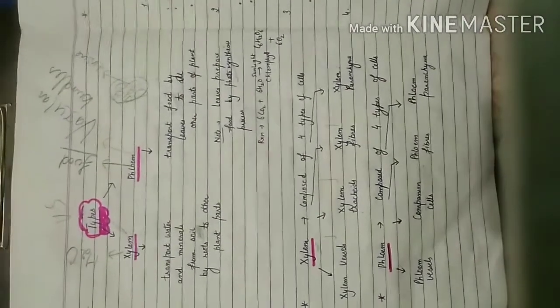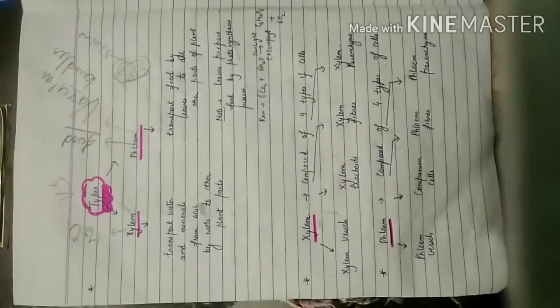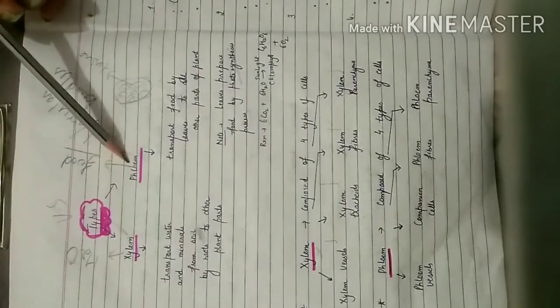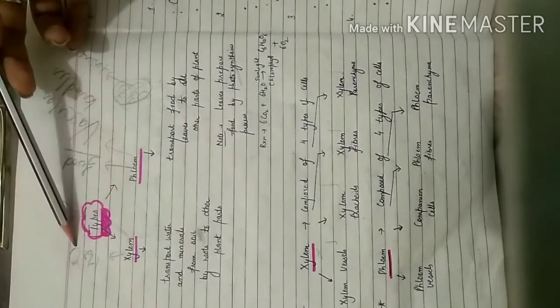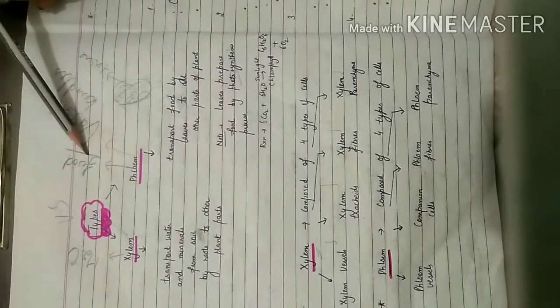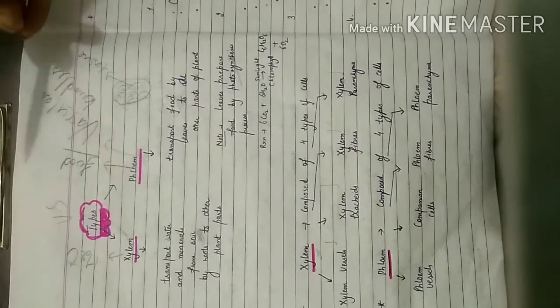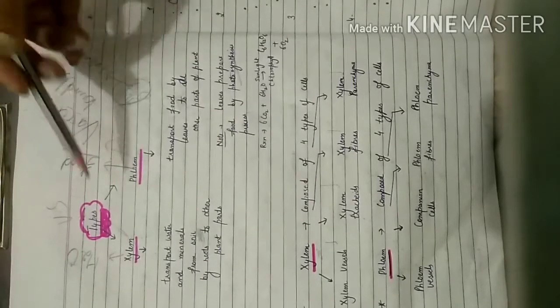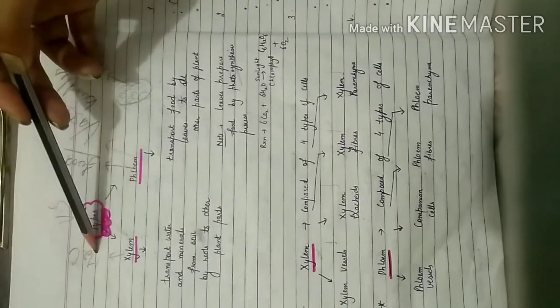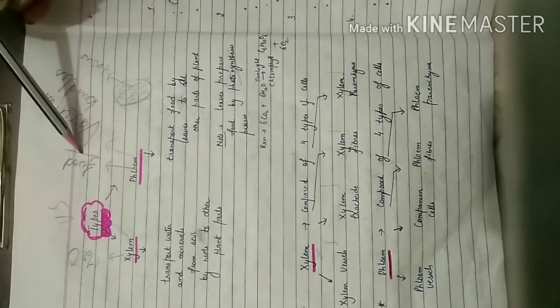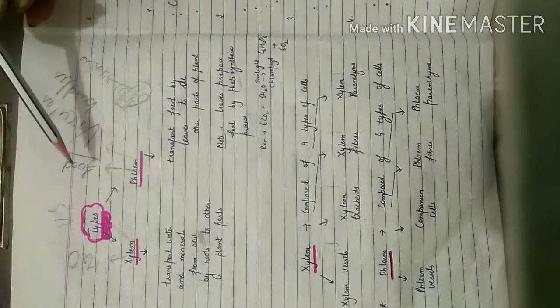This system consists of two things. First one is xylem and the other one is phloem. Xylem and phloem both play different roles. Xylem deals with the transport of water and phloem deals with the transport of food. Together xylem and phloem are known as vascular bundles. So xylem deals with the transportation of water in the plant and phloem deals with the transportation of food in the plant, right?